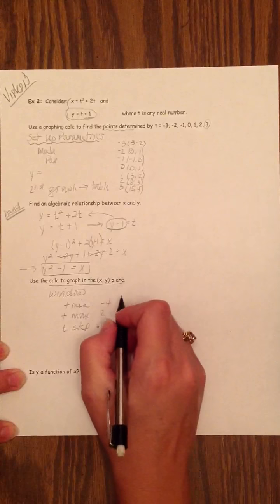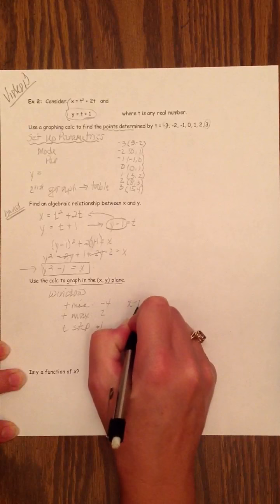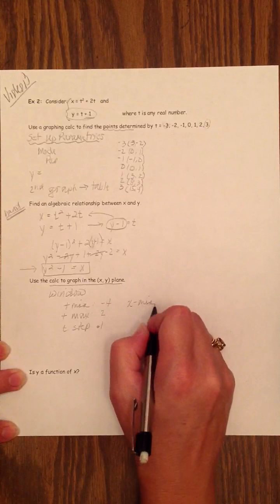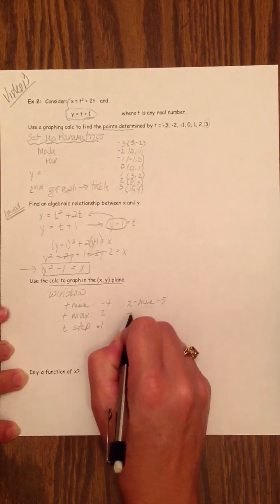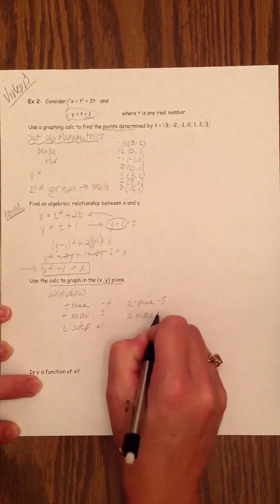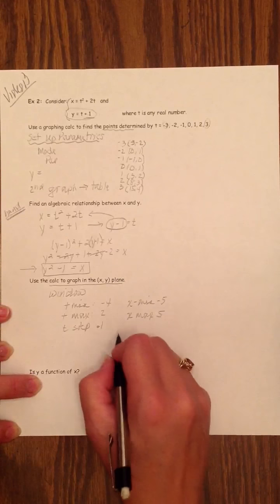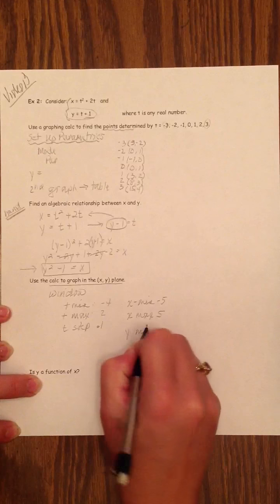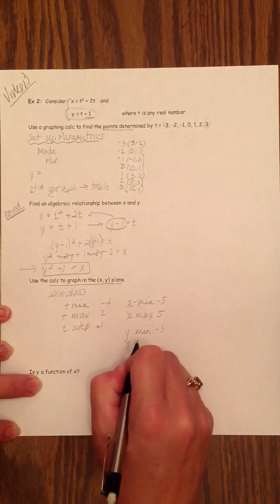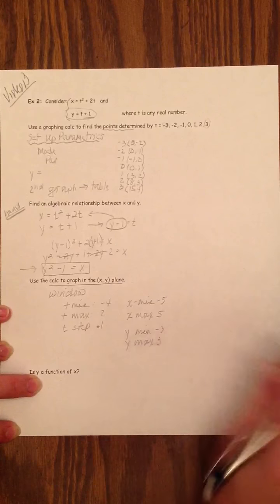Then we had an x min, and that was negative 5. We had an x max, and that was positive 5. We had a y min of negative 3 and a y max of positive 3.